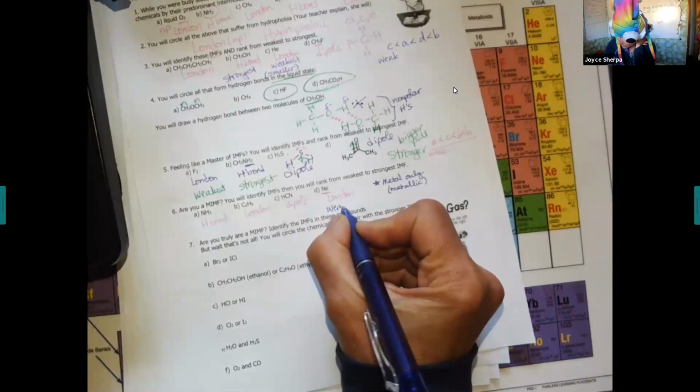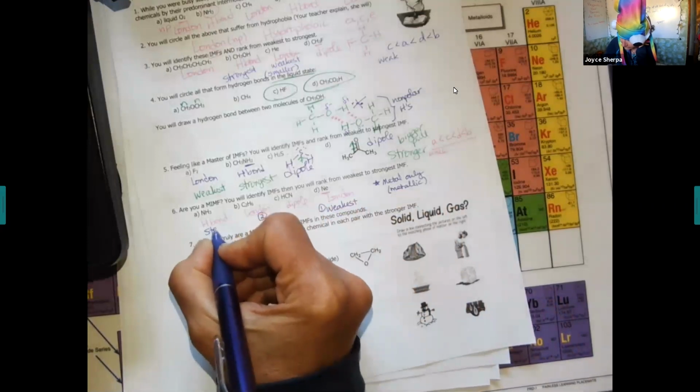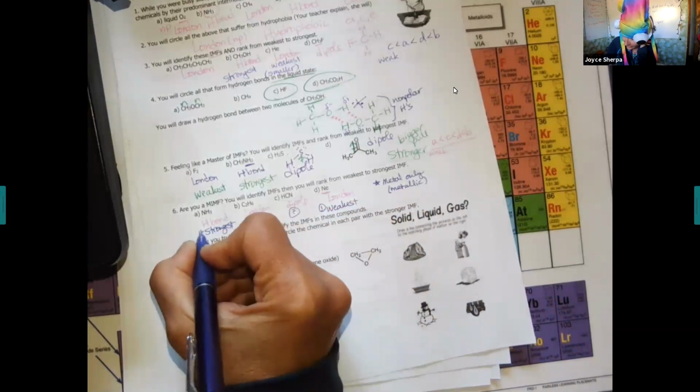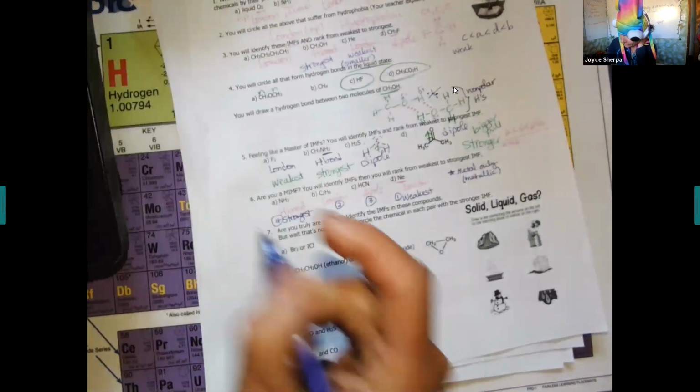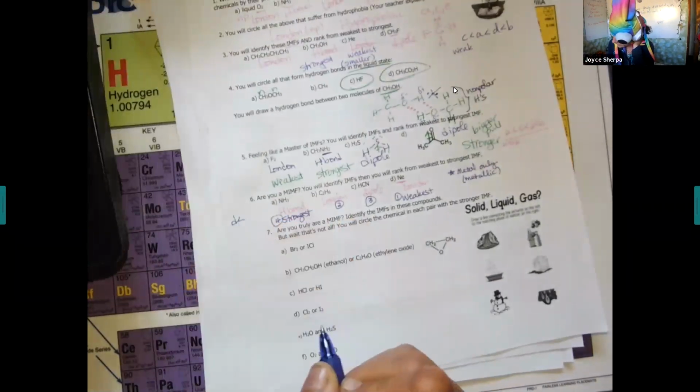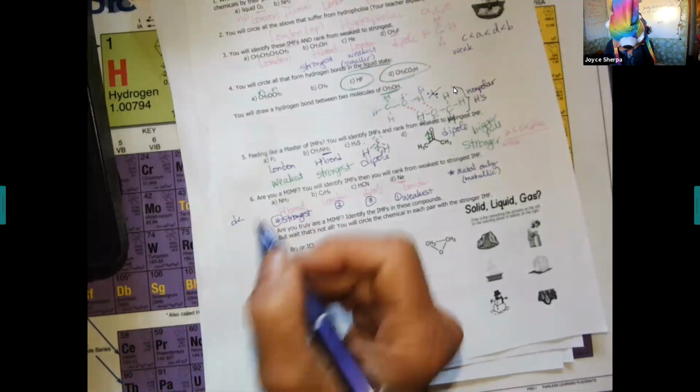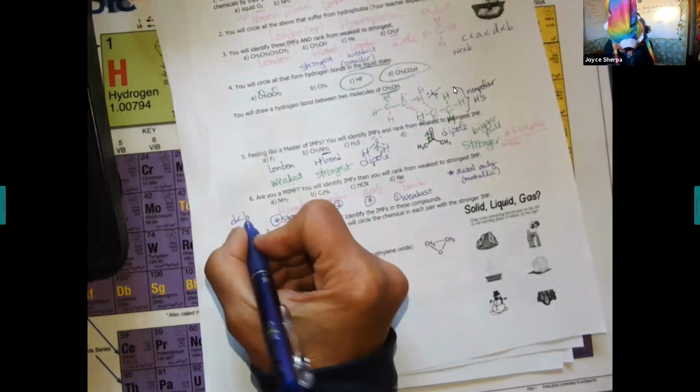So the Londons, neon's going to be the weakest. We'll just say 1, 2. This is going to be our strongest. You can number also 3, 4, or you can make your little thing. So D is our weakest, and then B, C, A.